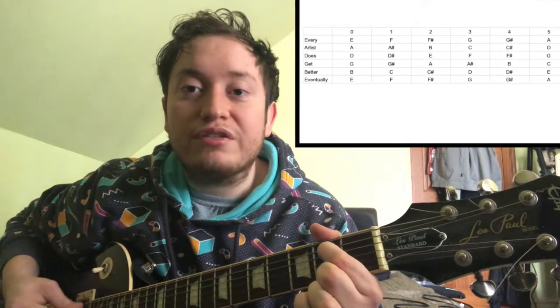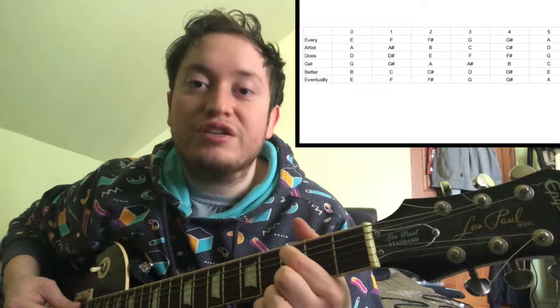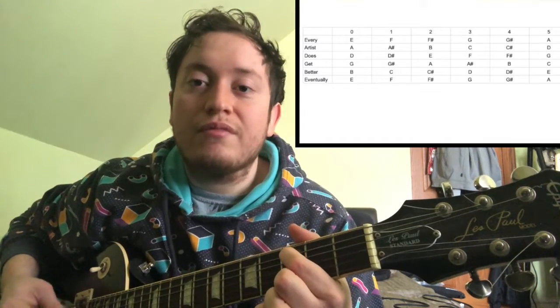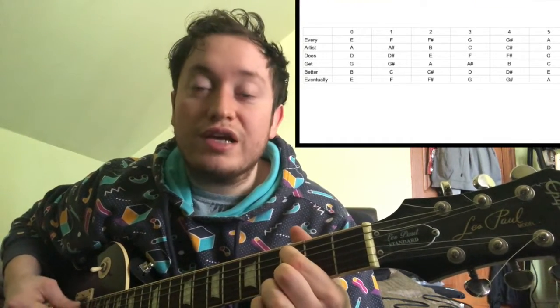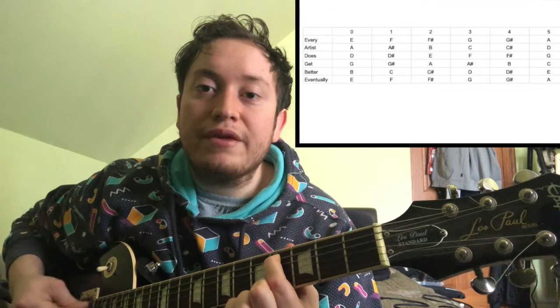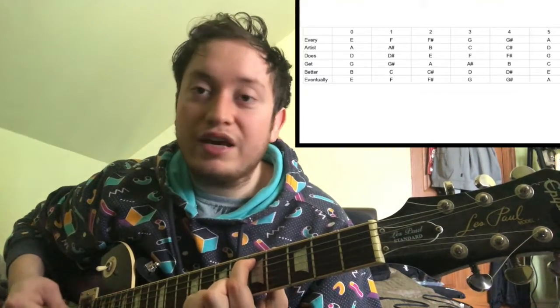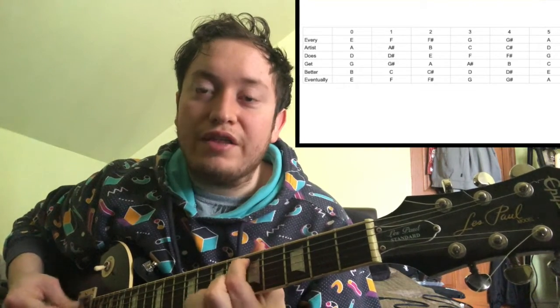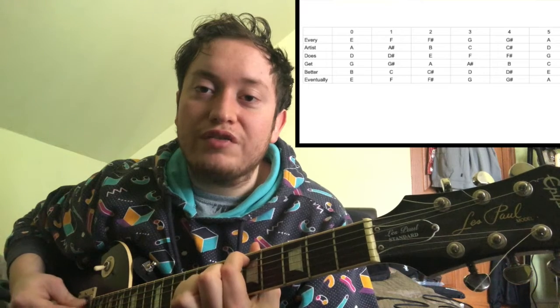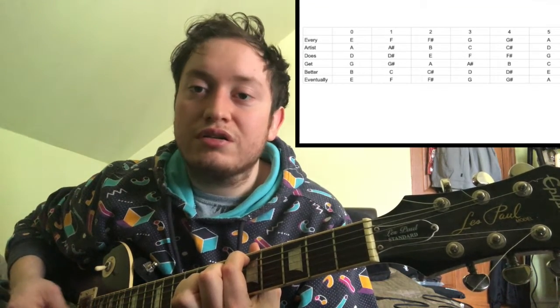So from the 2nd to the 3rd fret, we go from B to C, then to the C sharp. Then we've got D, still on that A string. Now that D on the 5th fret of the A string is the same as this open D string.